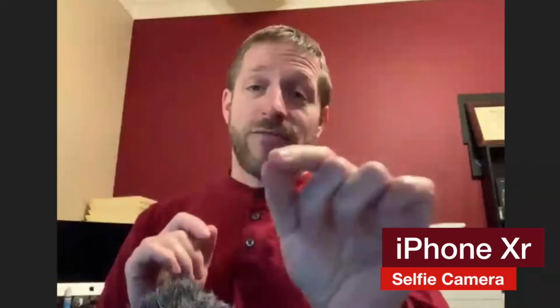Now, moving on down the line, this is my iPhone XR. Yes, this is just a year old. This is the iPhone. And the first thing you're going to notice with the iPhone XR is the fact that the video doesn't go all the way to the edges of the frame. The selfie video is square.